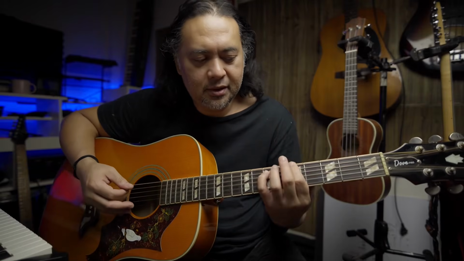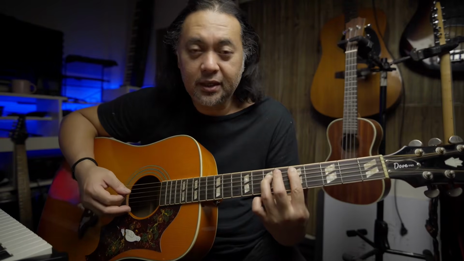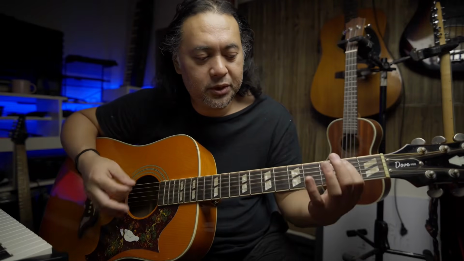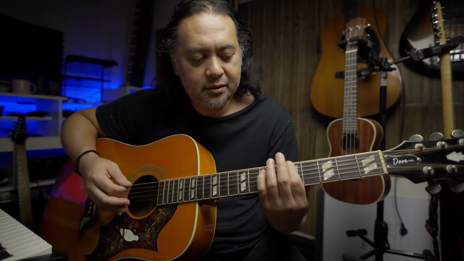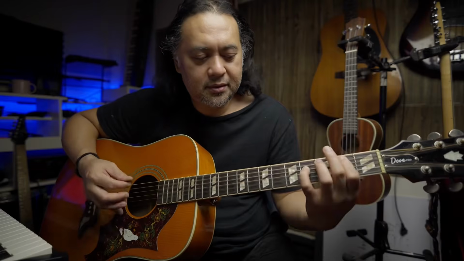A, root to the fifth, to the D, the fifth of the D, and then back to the root of B. So it makes sense when I was looking at the structure of the chords. So Krist Novoselic did that, and I got it right away.